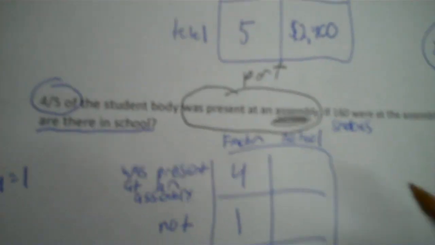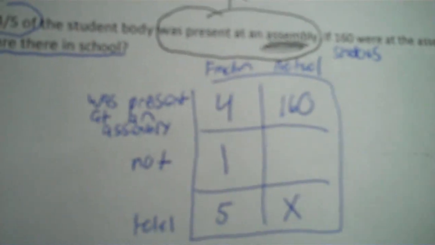Now, what are you being asked? Question, stop at the comma. How many students were there at school? So they're not asking how many were present at the assembly, okay? So again, the x won't go right there. That's not what I'm being asked. X goes here. So it says how many were at the assembly. It was 160. So let's cross that out. 4 over 5 equals 160 over x.